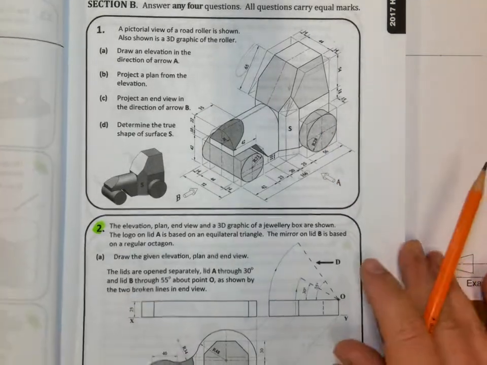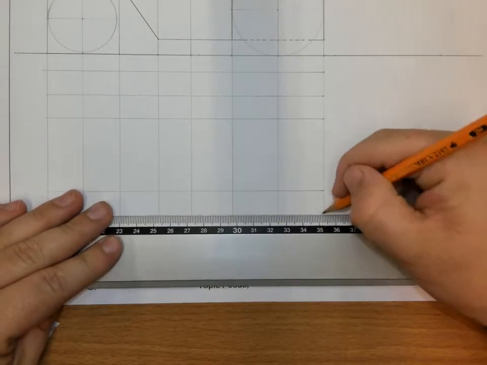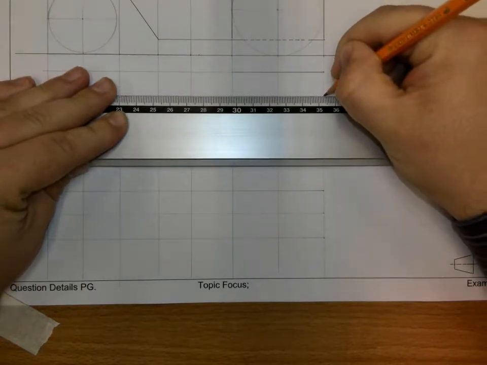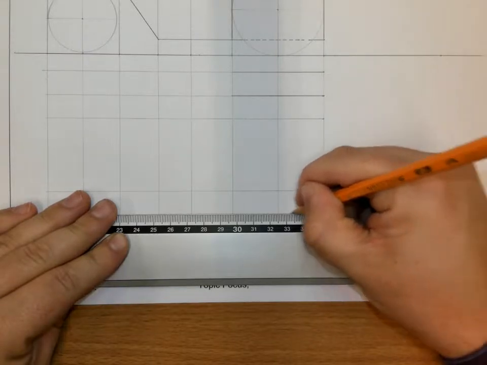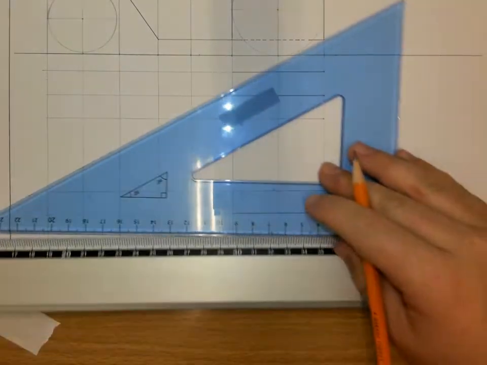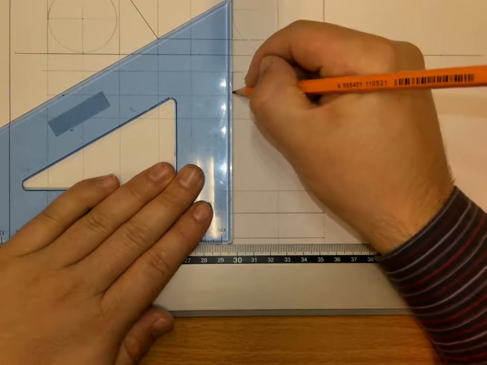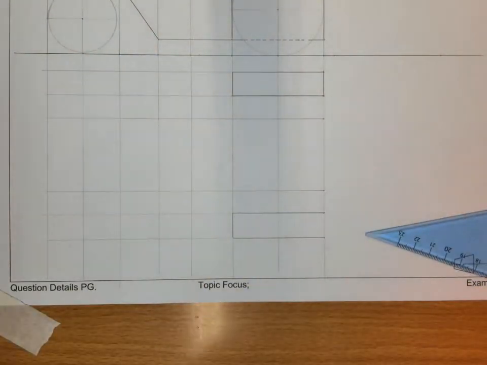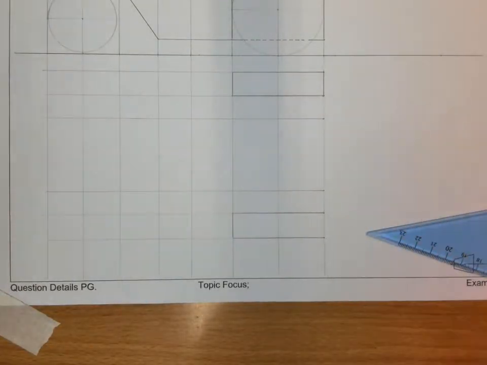So they're 15 thickness. There's my two wheels drawn in. The next thing I'm going to do is draw in that flat surface. Doesn't matter what order you do them in.